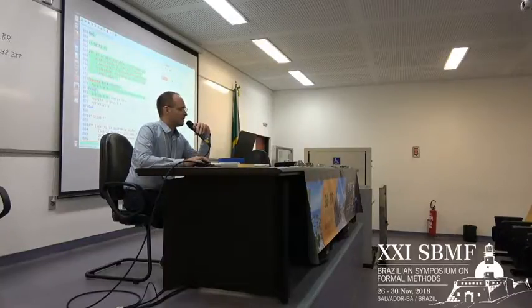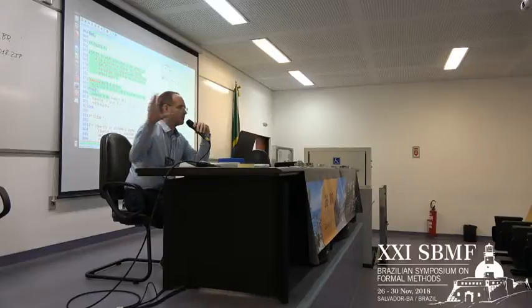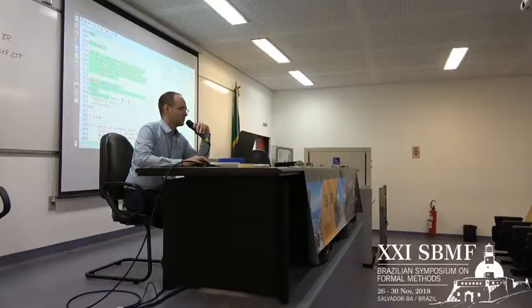So I can say search in the database of proven things something that has 0 plus something in some place in the theorem. And when I do this, it says, okay, you have a theorem in this file saying this result, but you also have this theorem in this library.